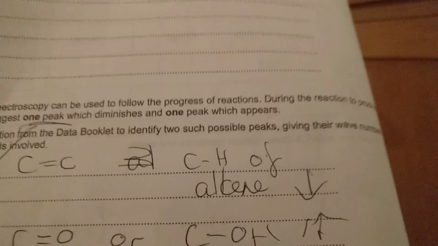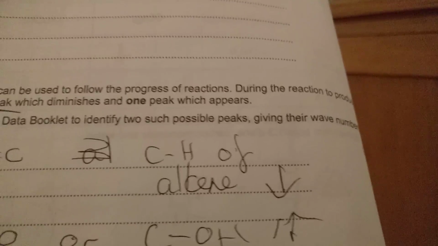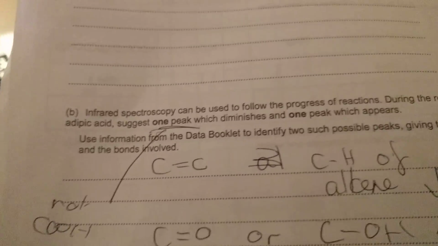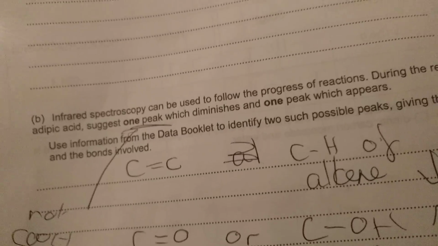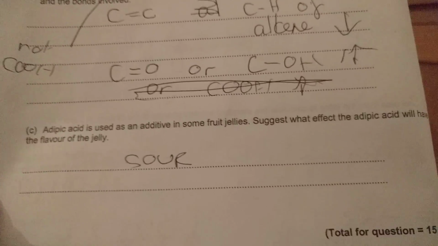You are going to still get the CH of an alkane chain in your carboxylic acid, but you won't get the CH of the alkene chain. So that is going to disappear. You also won't get the carbon-carbon double bond. So that is going to disappear. Okay? And the final question, what's the taste going to be like? It's going to taste sour.